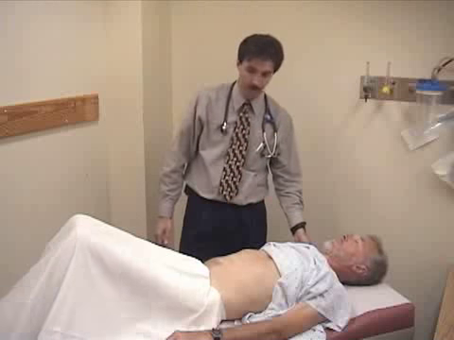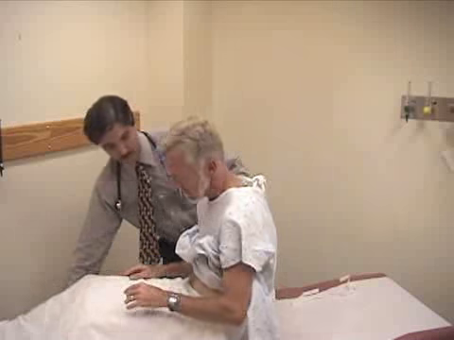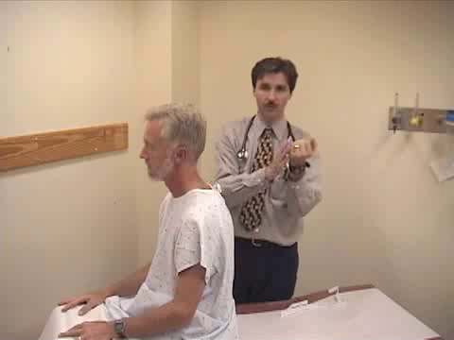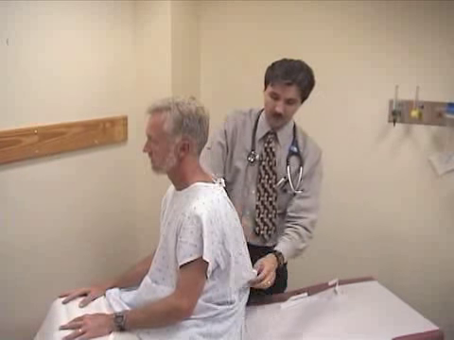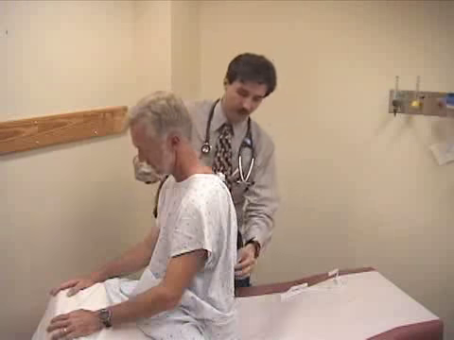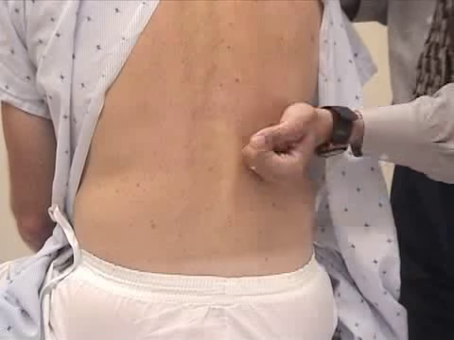Okay. Now we're going to check for costovertebral angle, or CVA tenderness. I want to ask the patient to sit up, please. You're going to do this by percussing over the kidney, right below the lowest rib, using the ulnar aspect of your fist. It takes a little bit of practice to do this, so you don't hit either too softly or too firmly. So I'm just going to tap right here. I want you to tell me if this is particularly tender.